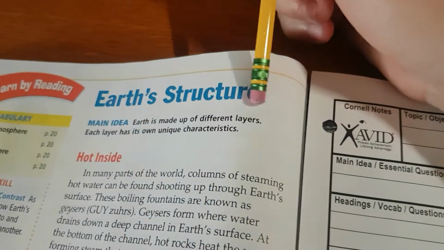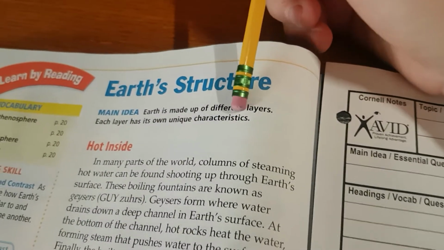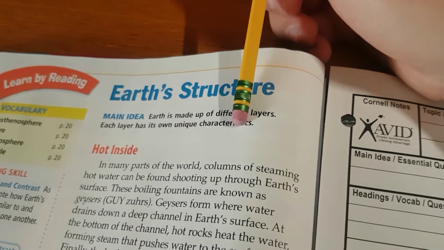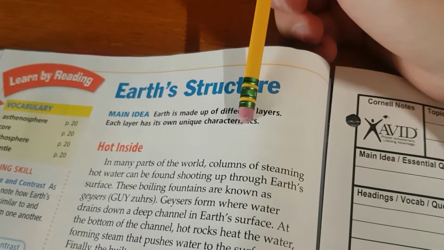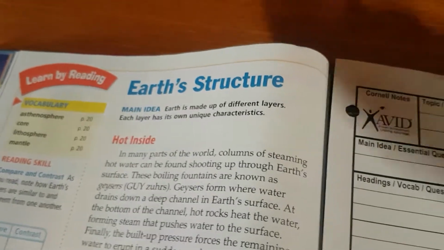Earth is made up of different layers. Each layer has its own unique characteristics. Characteristics like what information there is about it, what materials it's made out of, how thick or how deep it goes in the earth, those kind of things.